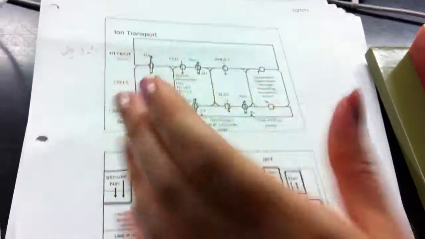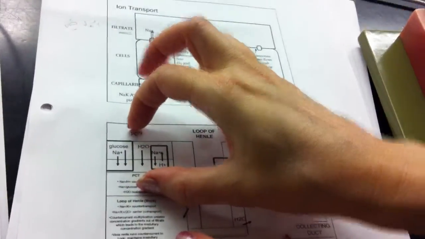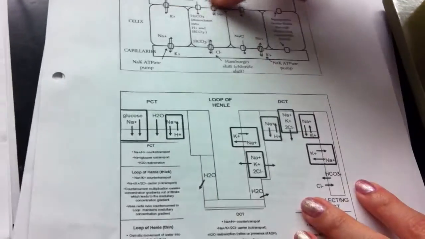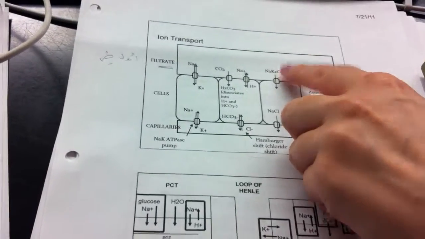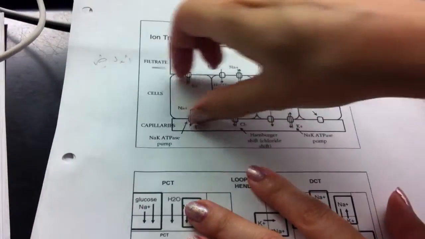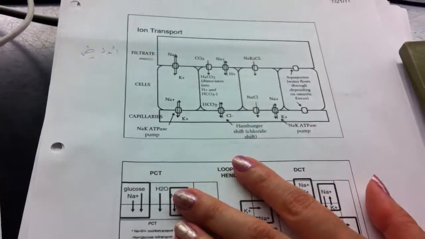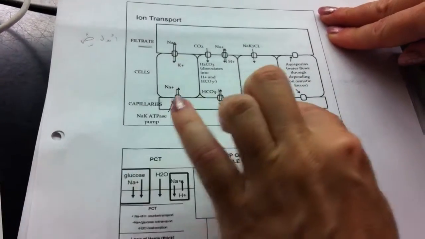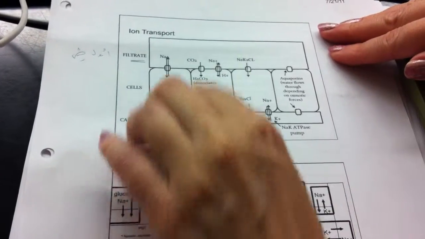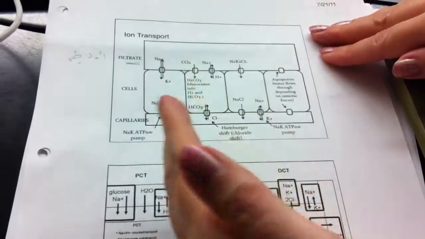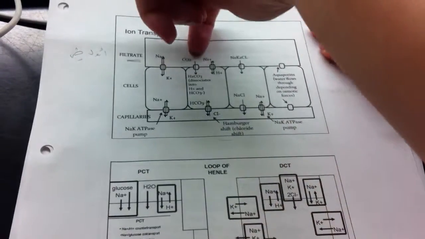Here, surrounding it, this is, if you took this piece and blew it up, what you see here is the tube itself. So that's where the filtrate is. Surrounding it are the peritubular cells, so they'd be all around in a circle. And then the peritubular capillaries are just outside of those cells. So anything that moves from the blood to be secreted into the filtrate has to go through the cell, and anything being reabsorbed from the filtrate to the blood has to go through the cell.